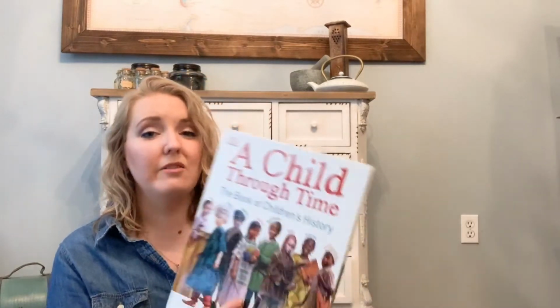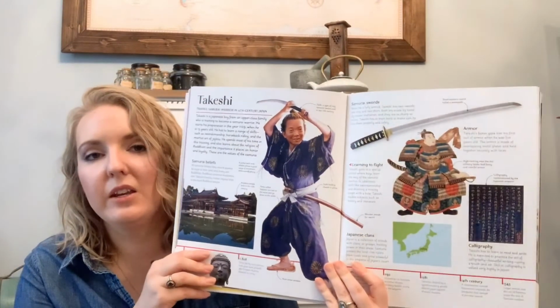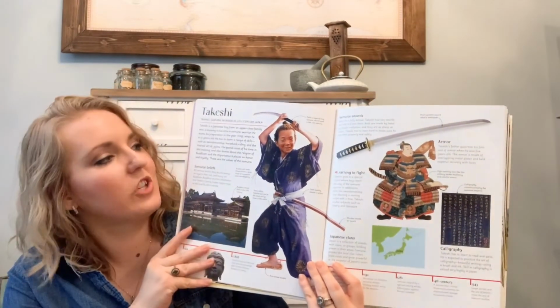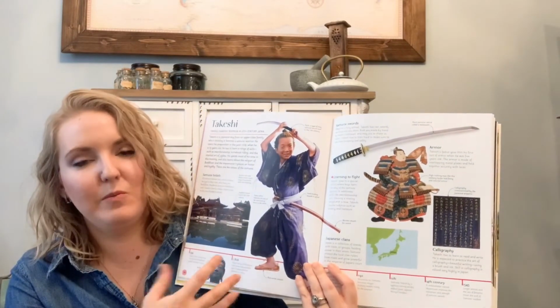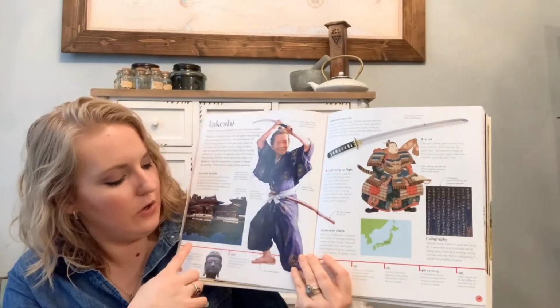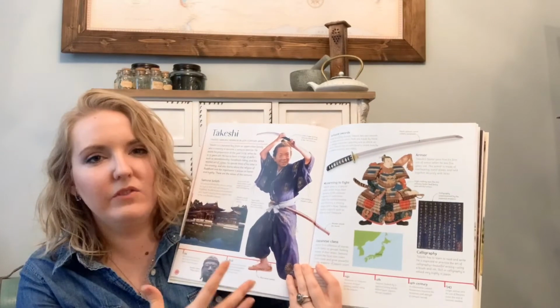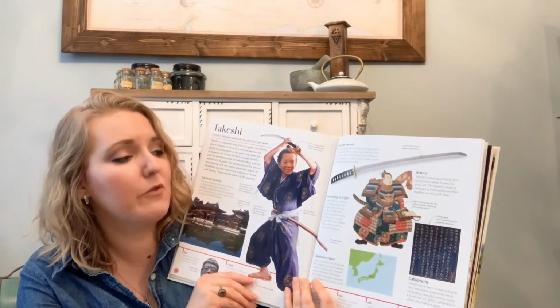A resource we love is A Child Through Time. This book is so cool. This stays in our book basket. And let me show you an example. You can see there's children from different time periods and different cultures, and it's obviously a fictional child dressed up in costume, but they tell you what it would be like to be a child during that time. And they show you a timeline of that region, and what the clothes were like, what they would have done, what their school would be like. And it's really fun. My kids love this book. They love when we pull this one out to read.